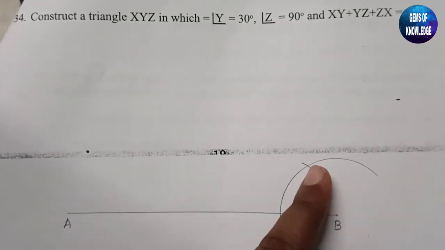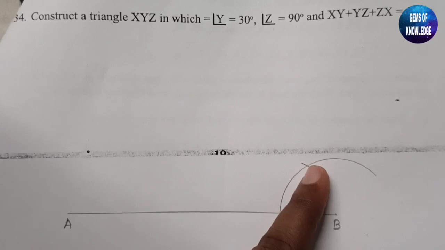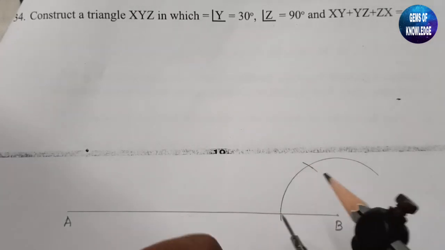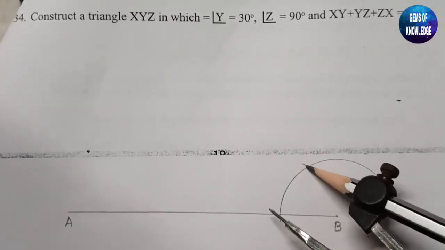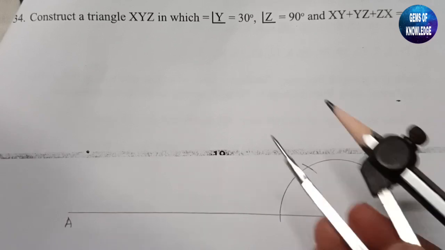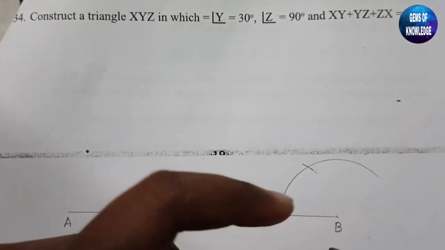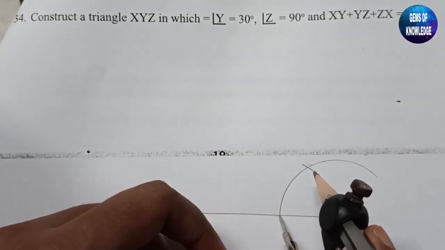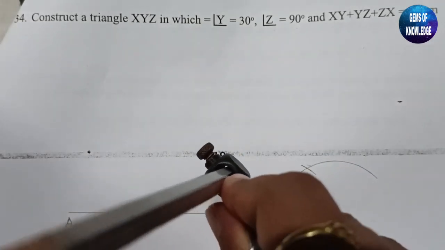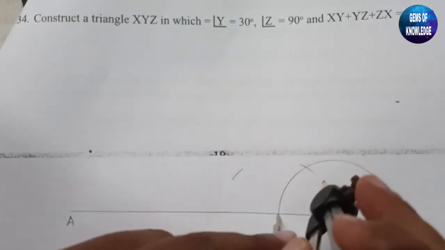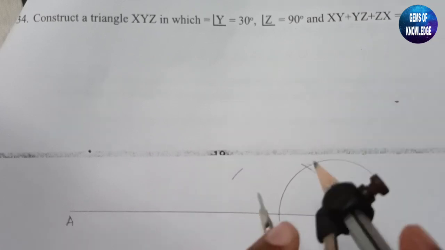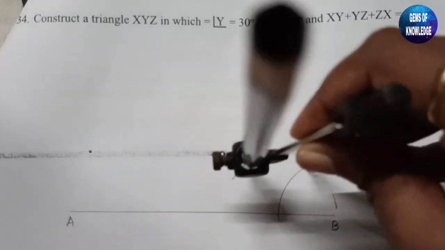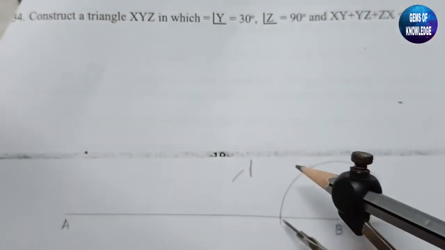Now this is 60 degrees, right? But we need 30 degrees here. So what we will do is, with this same measurement, we will put an arc over here and put an arc over here. Now keeping at this point, again we will cut this. Just see here.